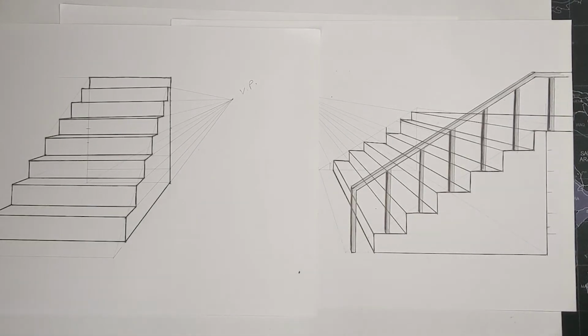In this video, we are going to take a look into how to draw these type of stairs in one point perspective. So let's get started.